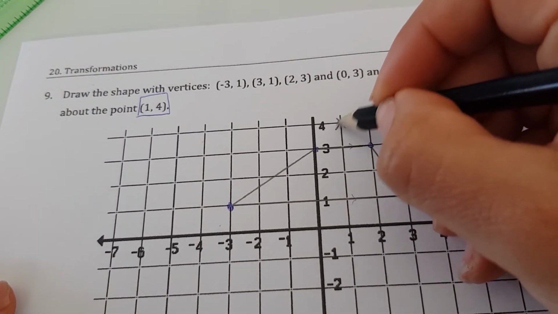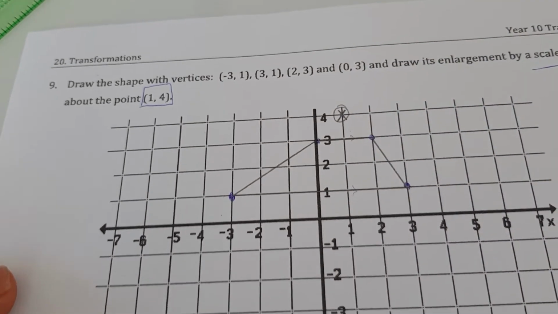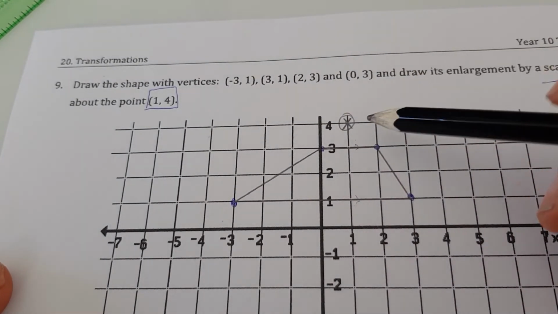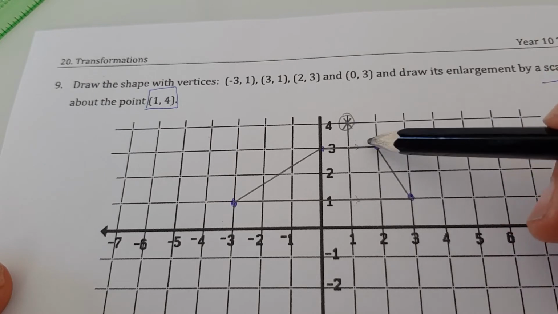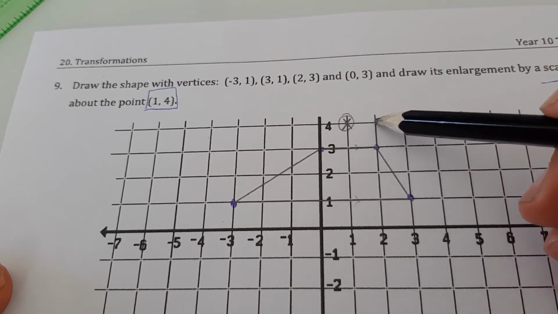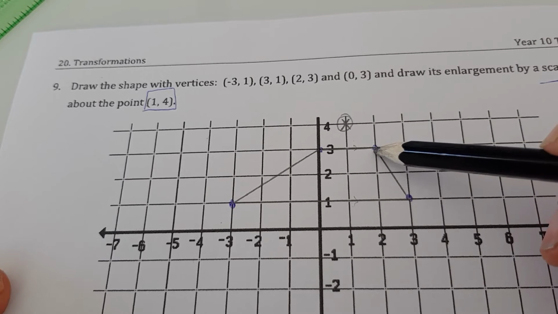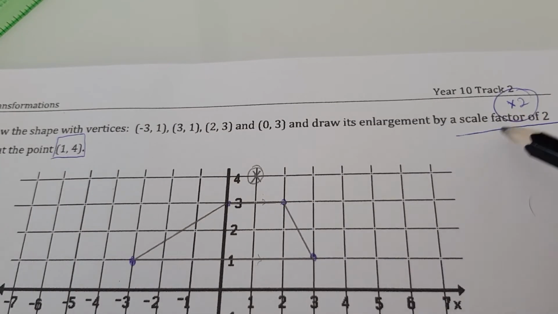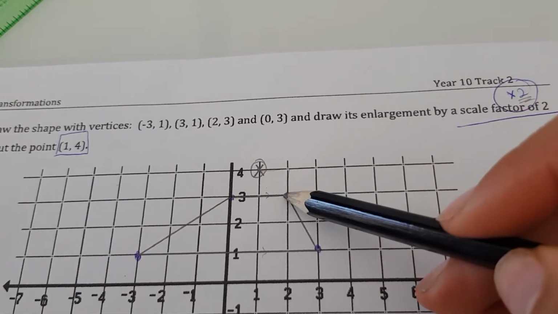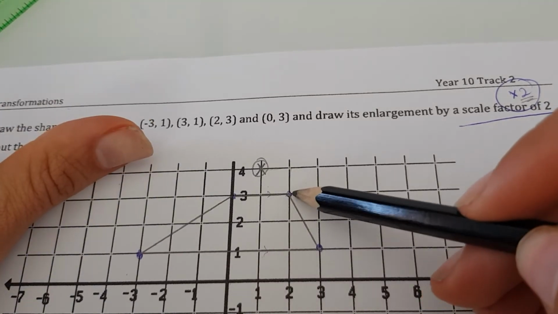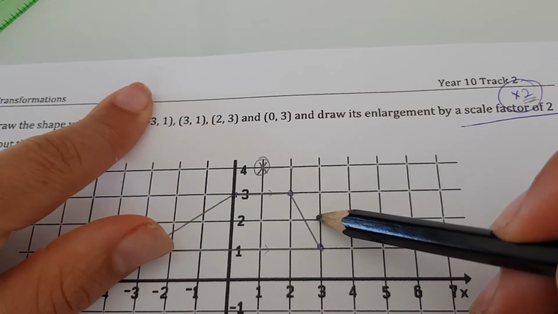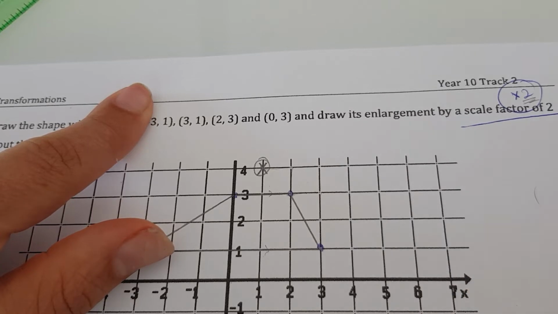This is what we call the center of enlargement. So, what is the distance from this point to this point over here? It's 1 to the right, 1 down. And I'm going to repeat that because it is times 2. So 1 right, 1 down, and again 1 right, 1 down. That's it. So, that point will be over here.